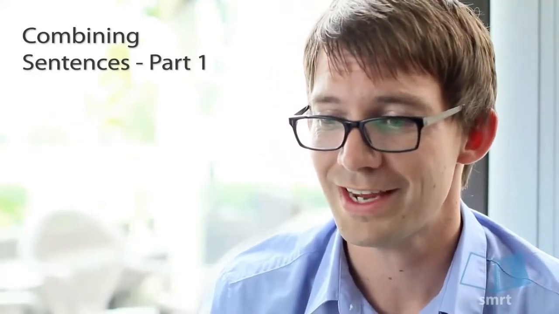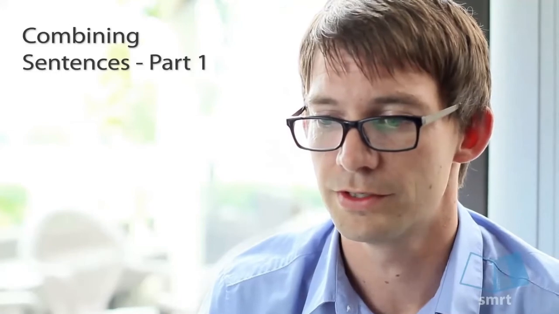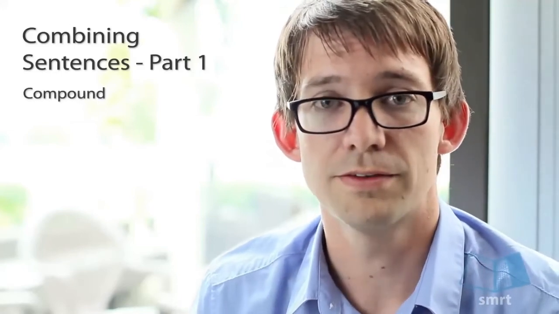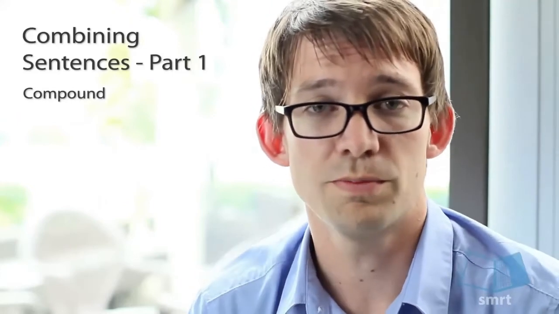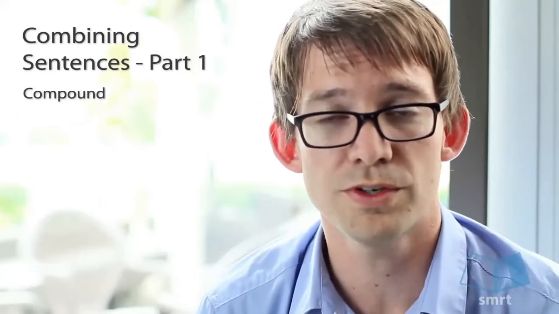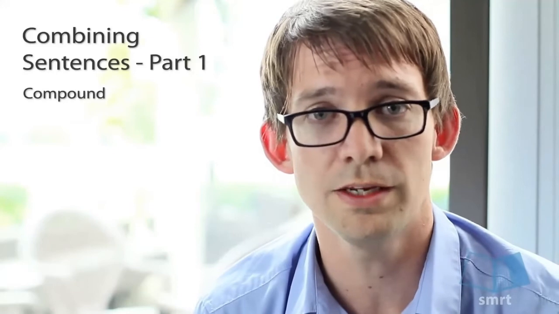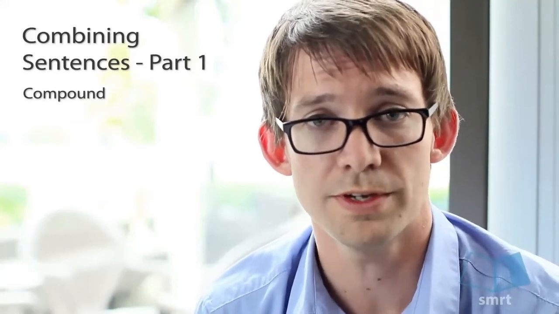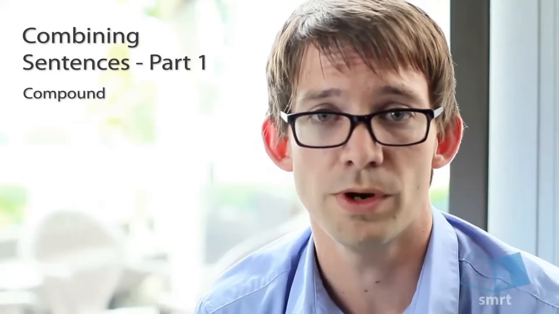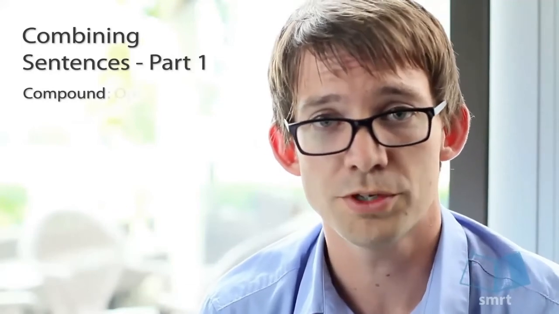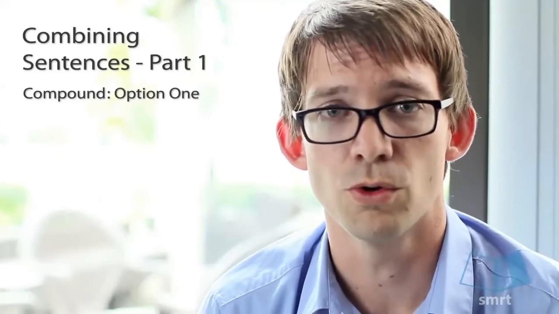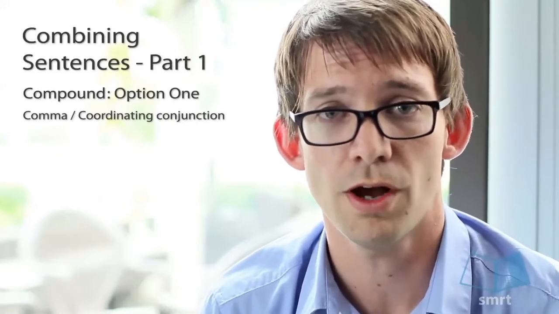Now, the second kind of sentence in the English language is called the compound sentence. And it's called a compound sentence because it is when you take 2 simple sentences or 2 independent clauses and connect them to make one smooth sentence. Now, there are 3 different ways to do that. Option 1, to make a compound sentence, is by using a coordinating conjunction with a comma.